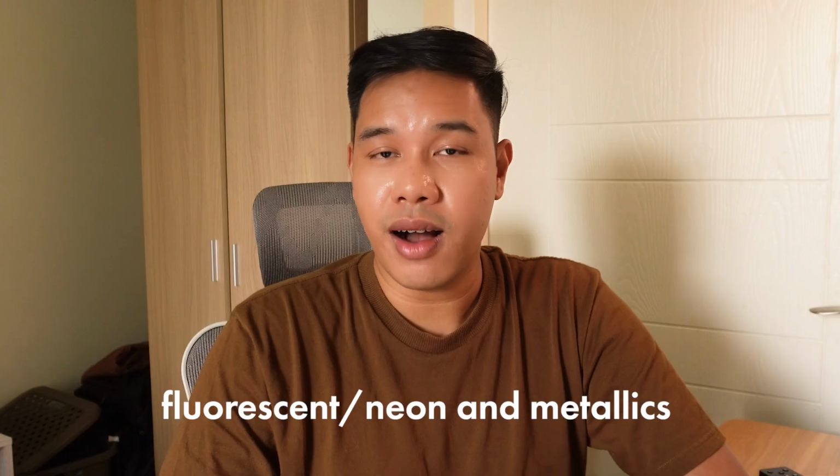Lastly, Pantone has the capability to create colors that CMYK cannot do. Things like fluorescent or neon colors, and also metallics. So those are the terms related to color.